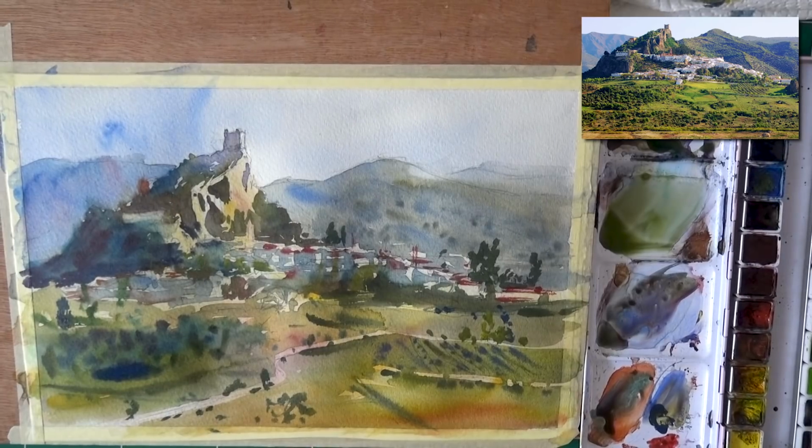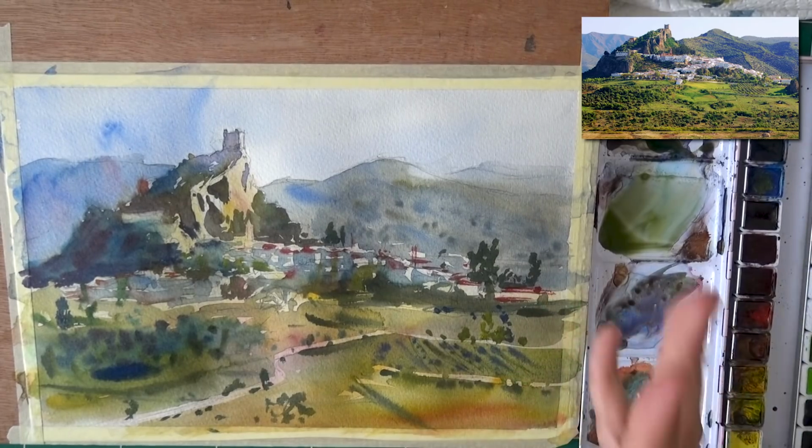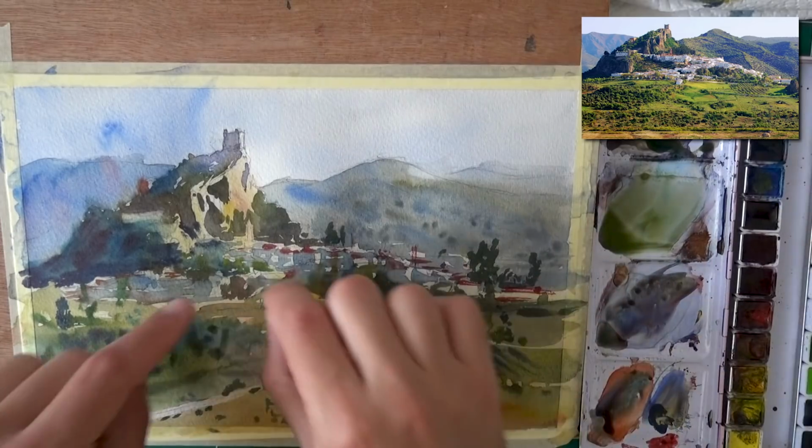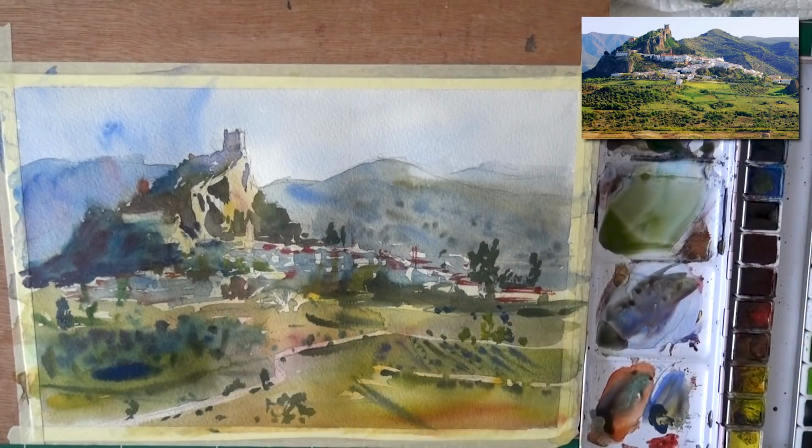So now what we're gonna do, sorry about the table shaking, I'm gonna let this dry and then come back with some of the darker sections, because still things need to be darker, especially here near the trees, the foliage, and also some details in windows for the houses. So let's give this a couple of minutes and come back.